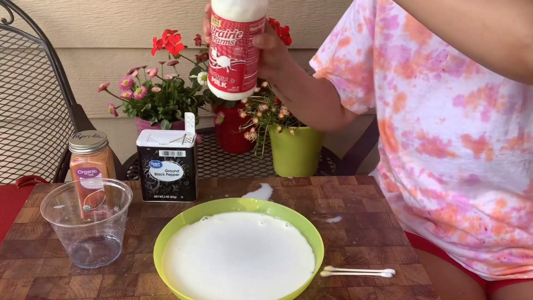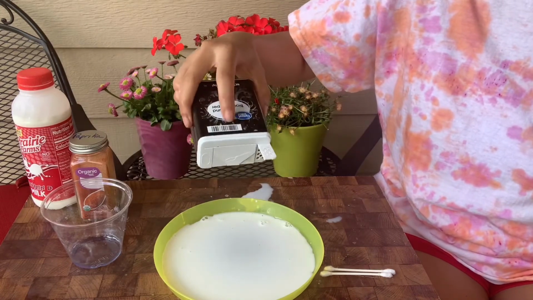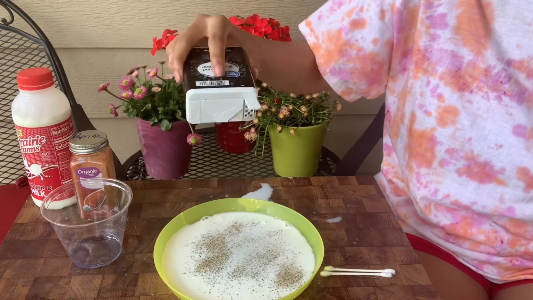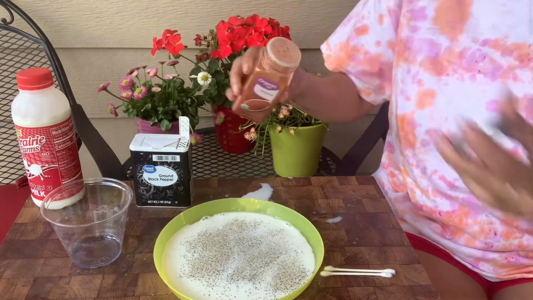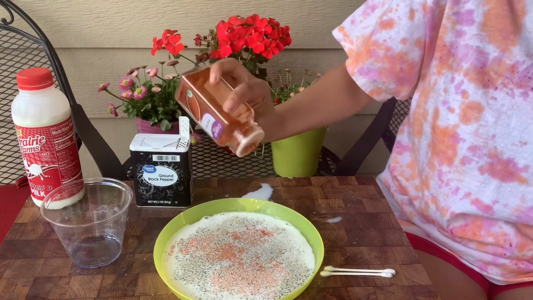All right, so I'm just pouring some of the milk into the bottom of this dish, and you need just enough to cover the bottom. And then I'm going to add on my germs. So I'm adding on a generous amount of black pepper and paprika. Again, you could use glitter or anything that will float nicely on top of the surface.